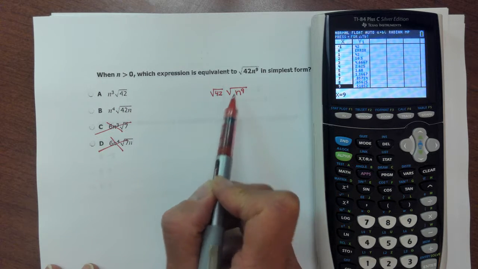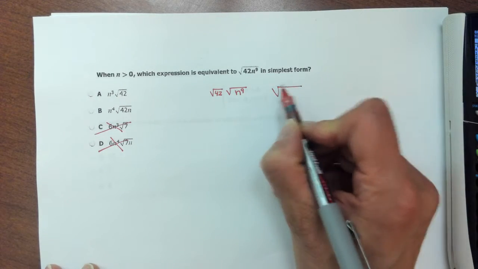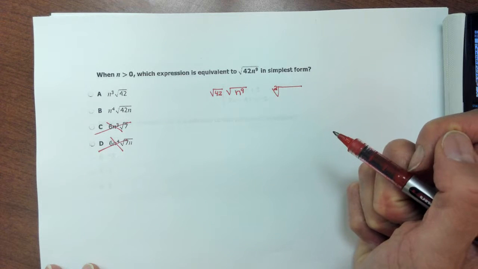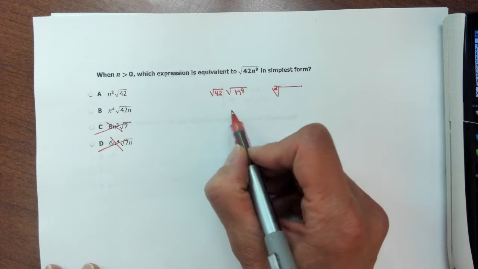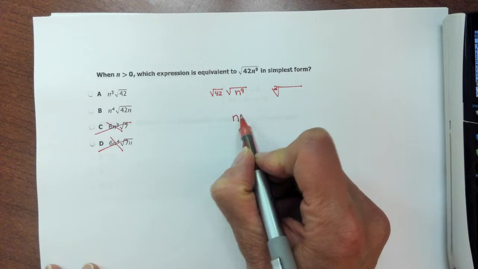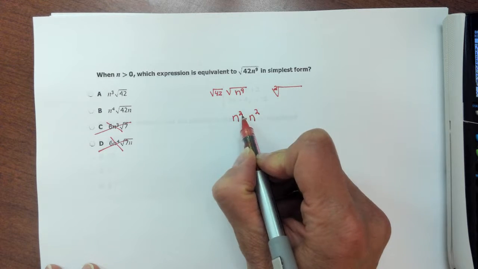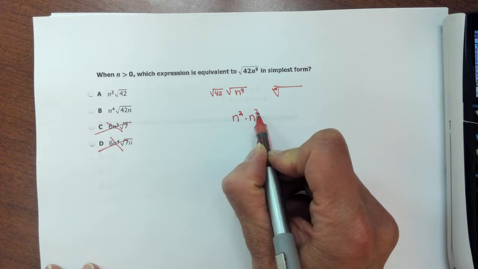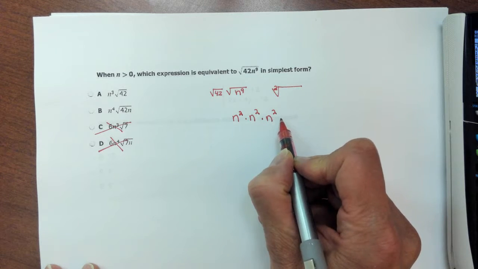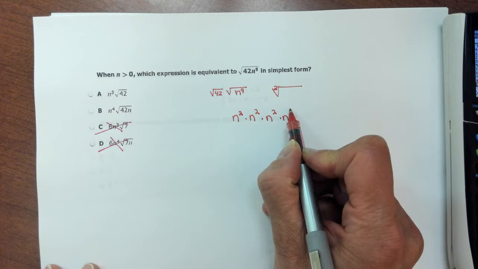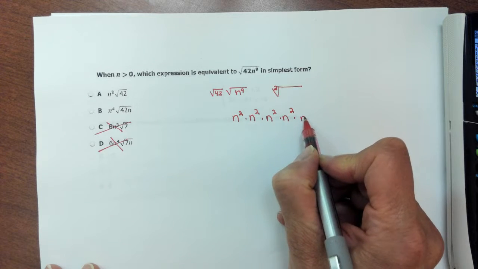So now I have to look at this. Well, what does this mean? When I have a square root, it means I'm looking for multiples of 2. That's understood to be there. So let's look at this. So this is the same as n squared times n squared. So this is, we're going to add these. So that's 2 plus 2 is 4, plus 3 is 6, plus 2 more is 8. So to get 9, I have to have one more, right?